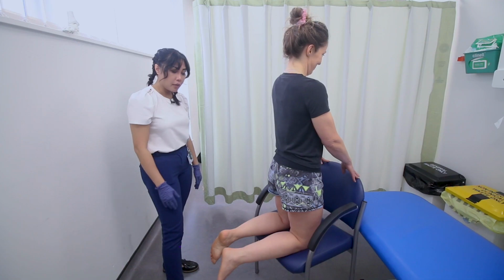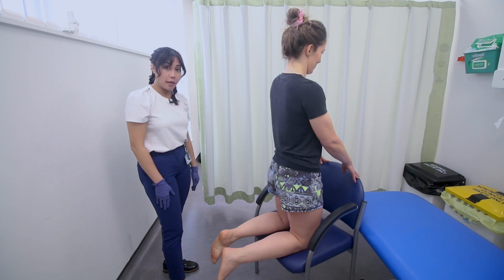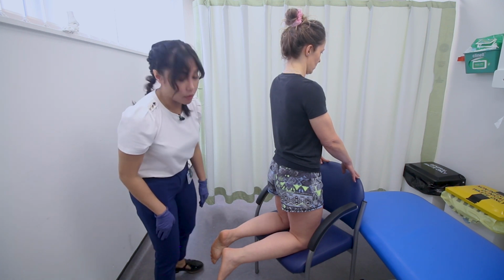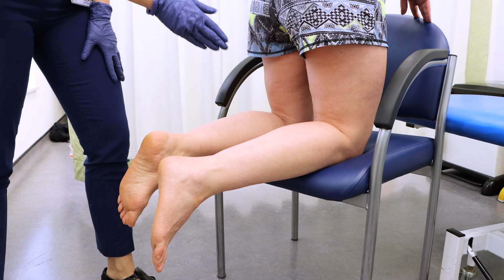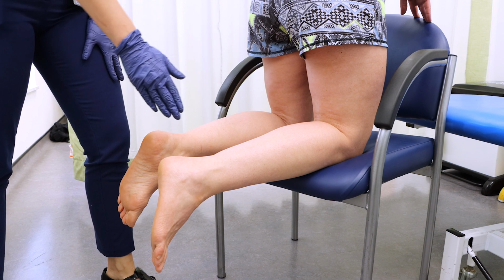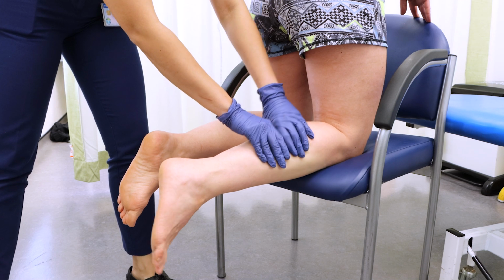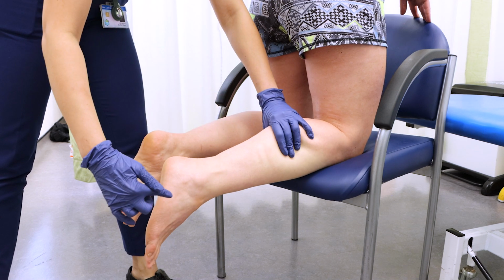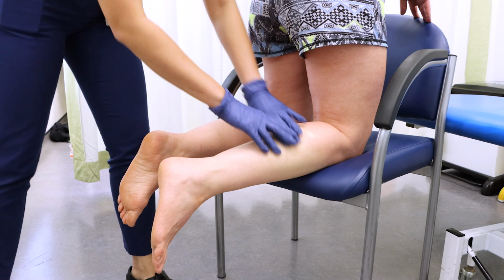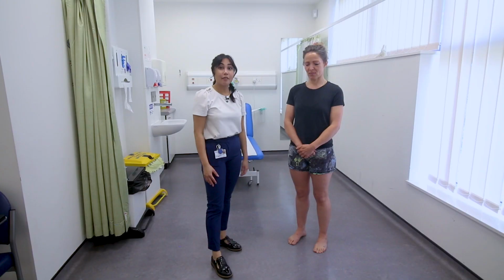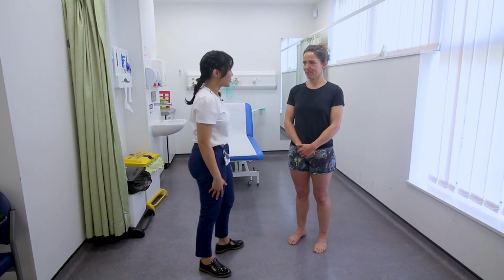We'll now do a special test to rule out rupture of the Achilles tendon. And what you do is you get your patient to kneel both knees on the chair with their legs hanging. And you would squeeze the calf. The test is positive if the foot does not plantar flex. And that concludes the examination. Thank you, Jules. Thank you, Aoife.